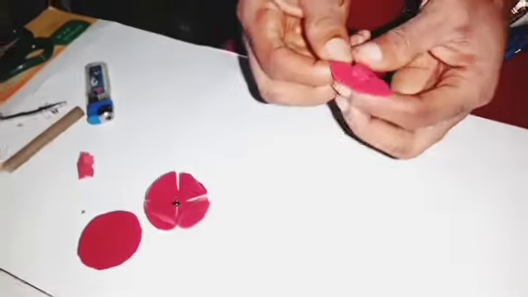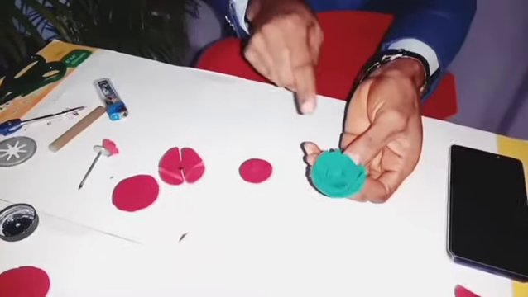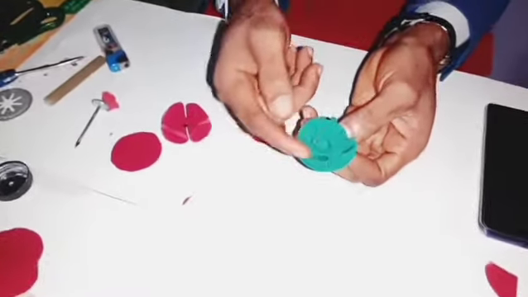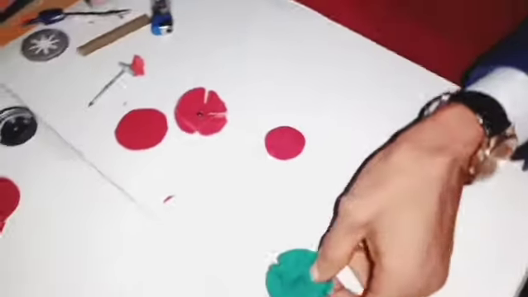Alright. So now, alright, you can see it has some curve here. So how do you get this place now? That is what I'm going to do.